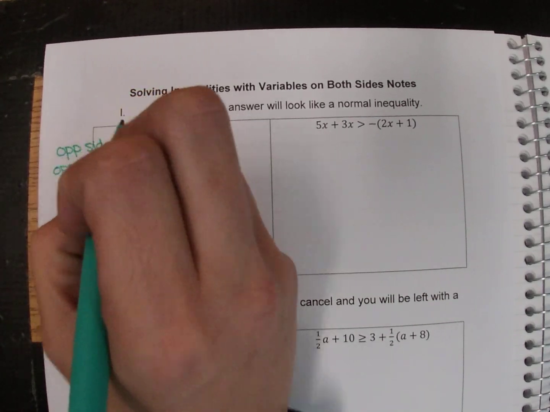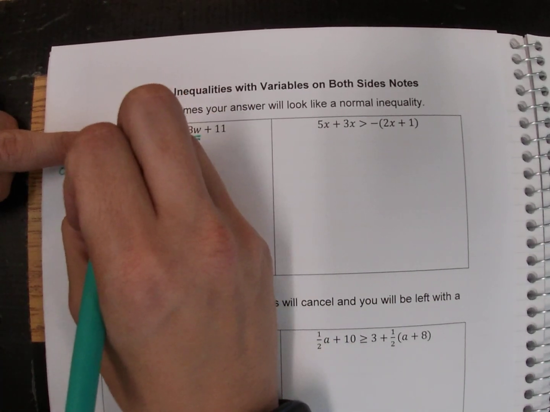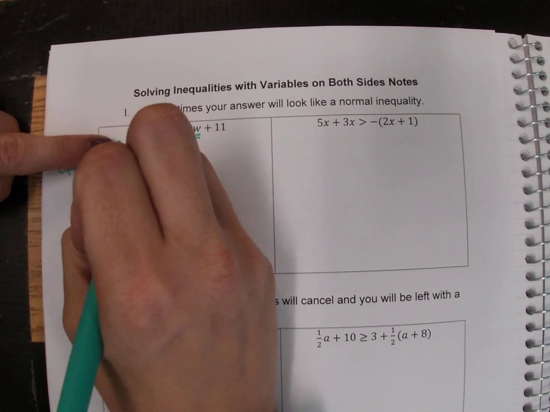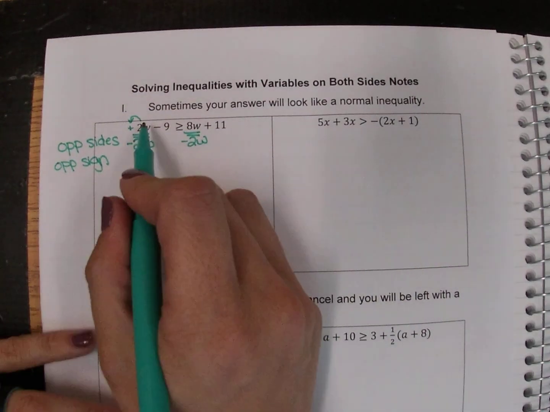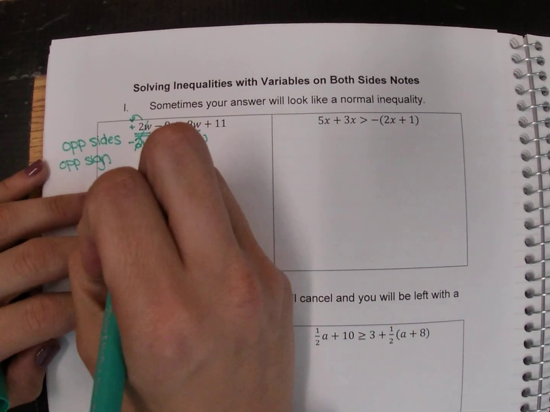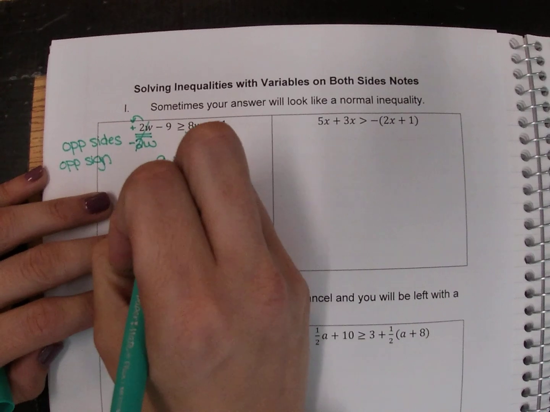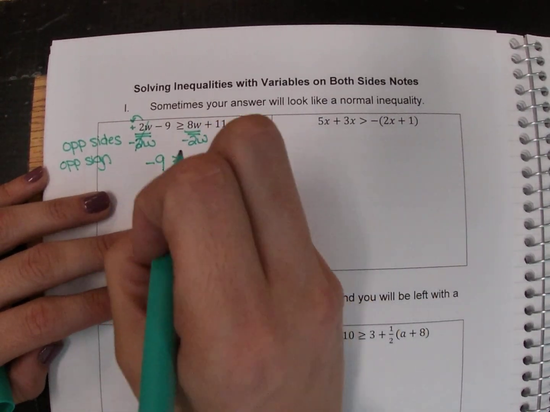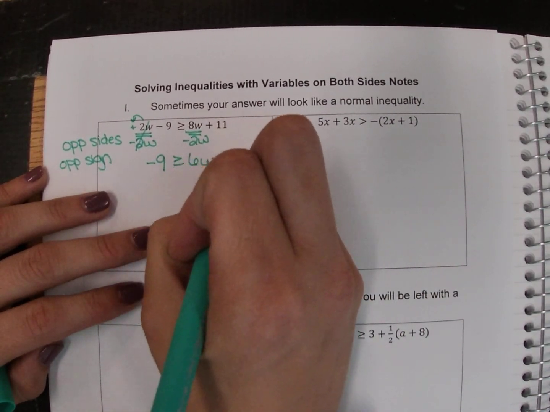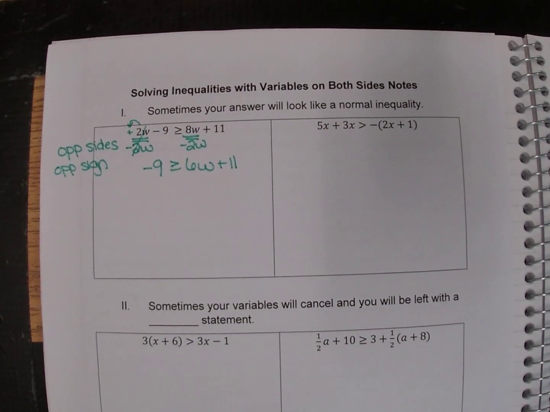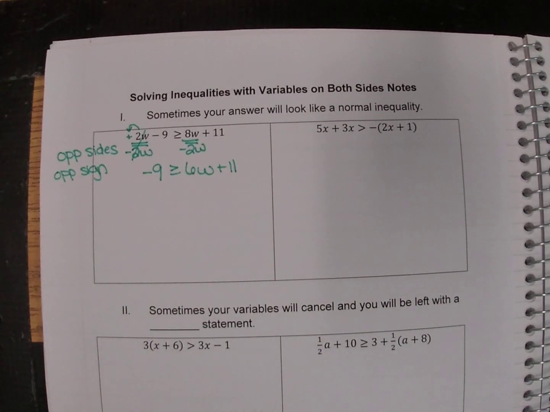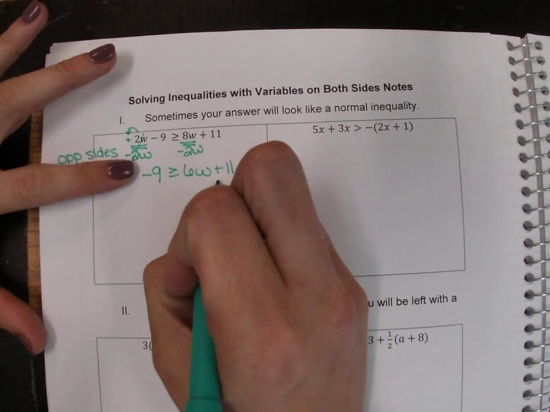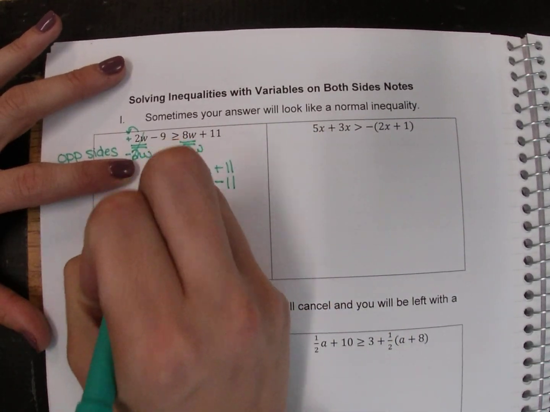So if this is a positive 2w, right, we're looking in front, we are going to move that with a negative 2w. And we are putting that underneath both of those variables. So 2w minus 2w cancels out. That leaves us with a negative 9. 8w minus 2w gives us a 6w plus 11. Okay, then we will undo, there's no large fractions, so we'll undo any addition or subtraction that we see. So we will undo adding 11 by subtracting 11.